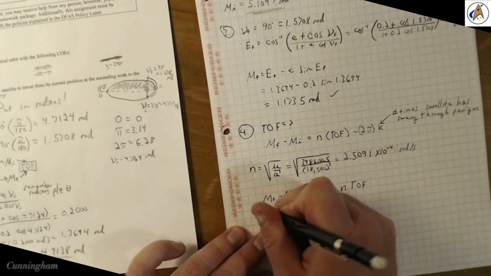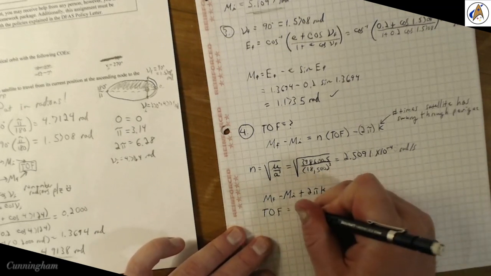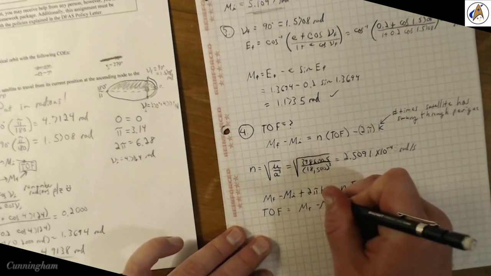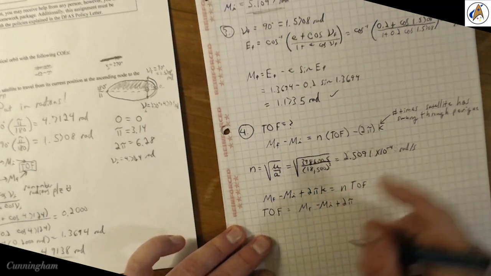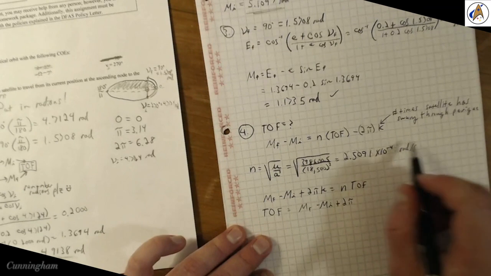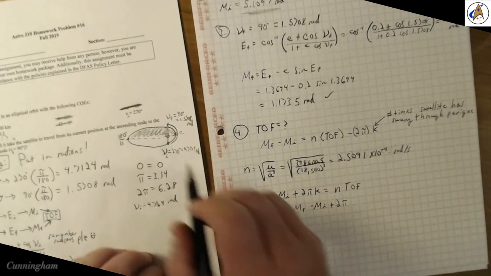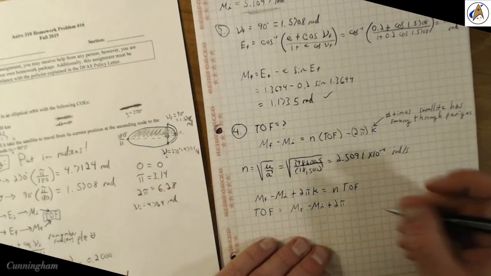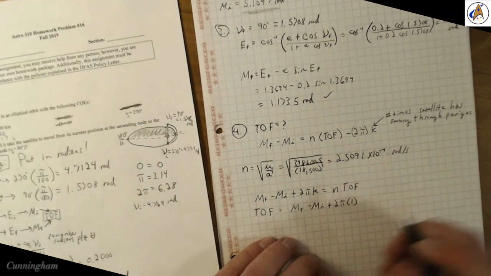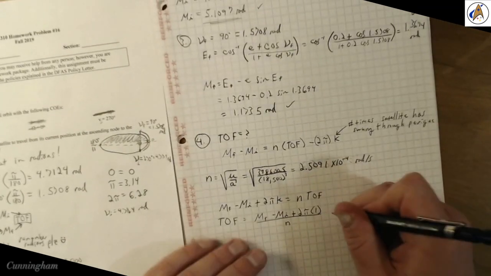That means to get time of flight on its own, I'll divide both sides by n. And I can do that because that is allowed. And we remember the number of times the satellite swung through perigee is this k value. From our picture, we found that k was 1 because look, it's like bonk, swung through perigee once. So I'll go ahead and throw a 1 in there.